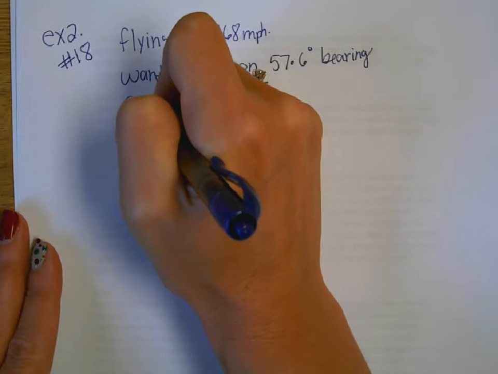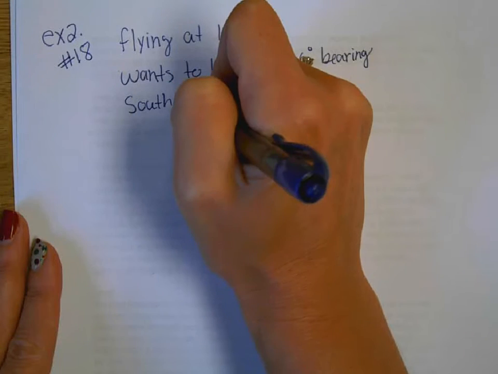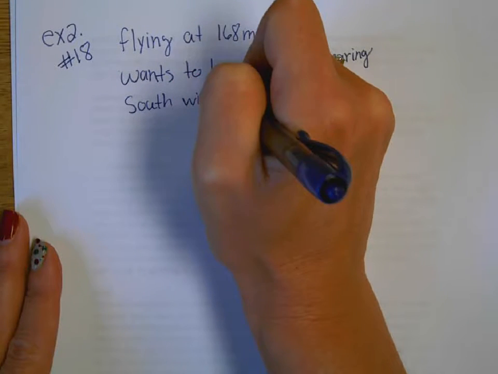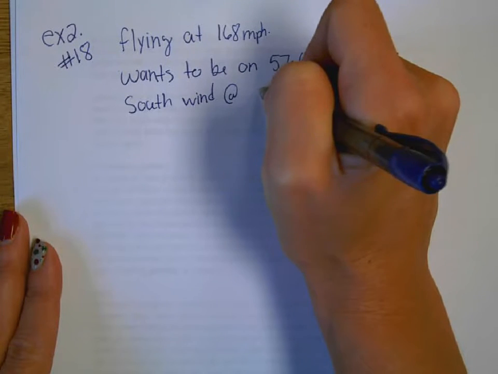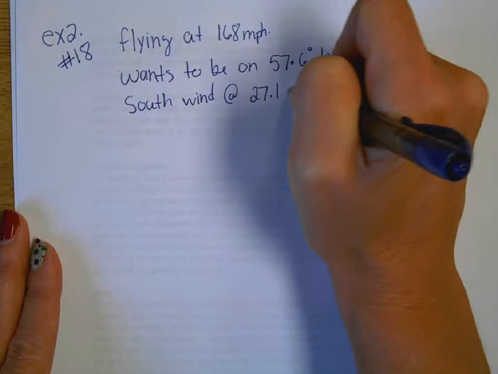We have a south wind that's blowing at 27.1 miles per hour.